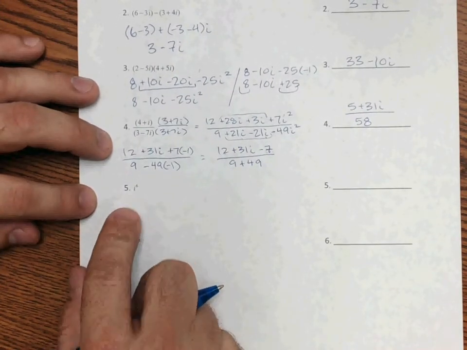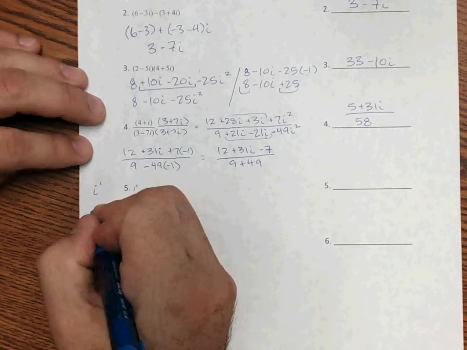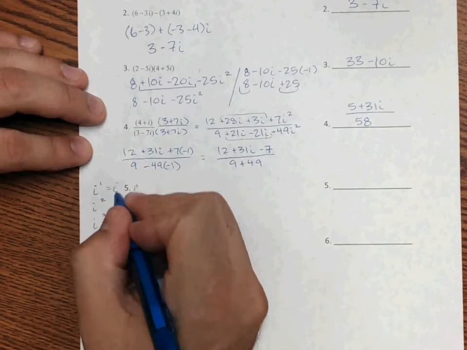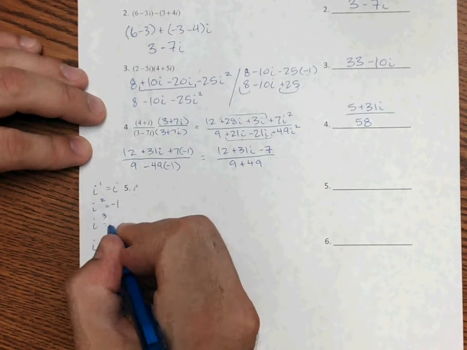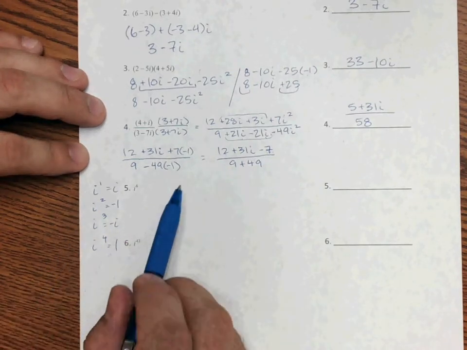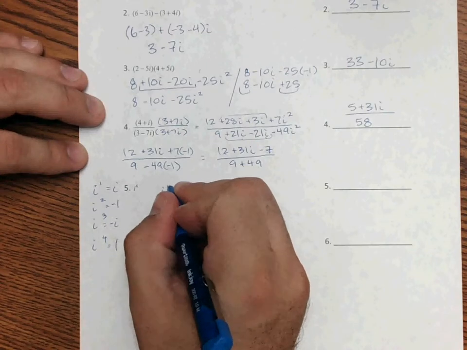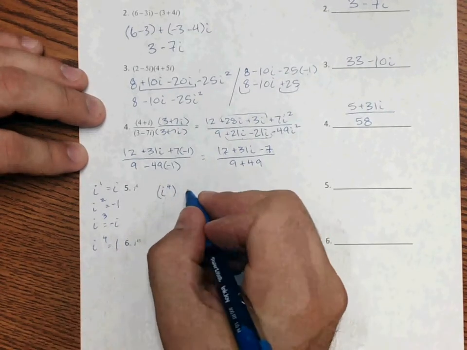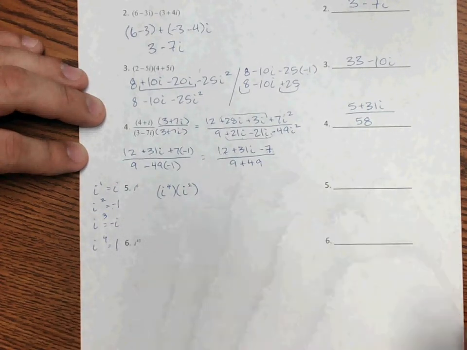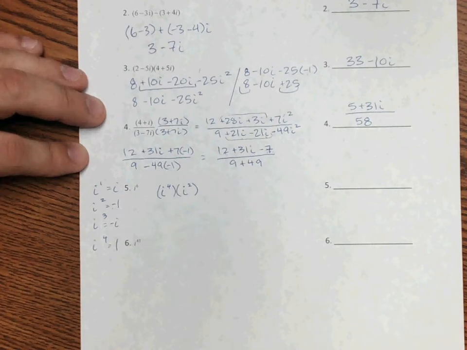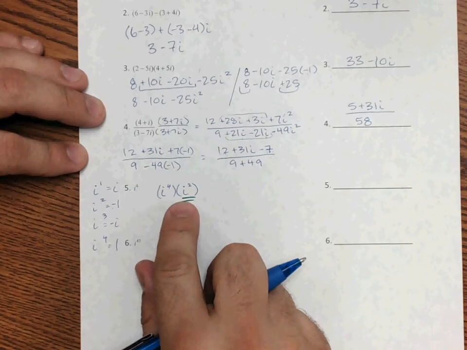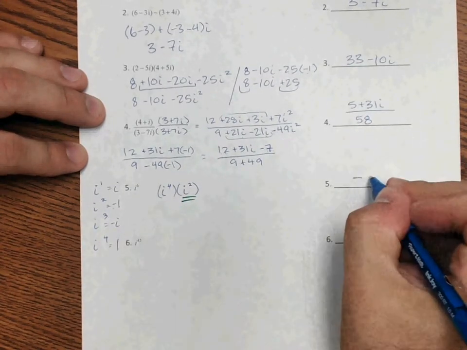The last part here is powers of i. We have i to the 6th. Remember, our pattern goes like this. This is i. This is negative 1. This is negative i. This is positive 1. So we are going to find our pattern here. Now i to the 6th is the same as i to the 4th, which is 1, times i squared, which is negative 1. So the second one is the one that tells you what your answer is going to be. So i squared, negative 1, my answer, negative 1.